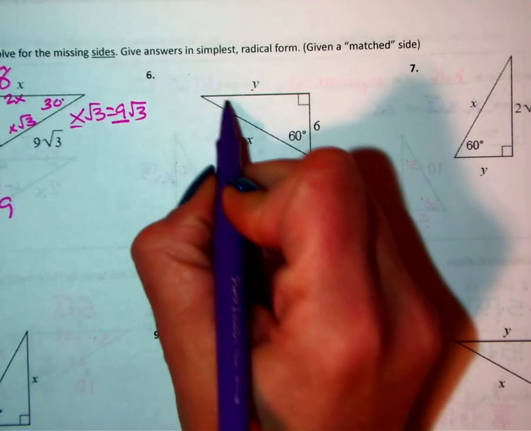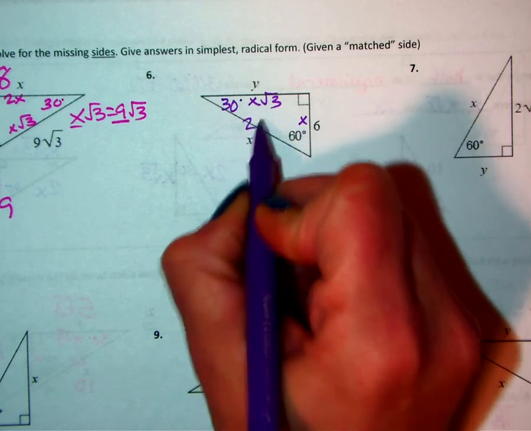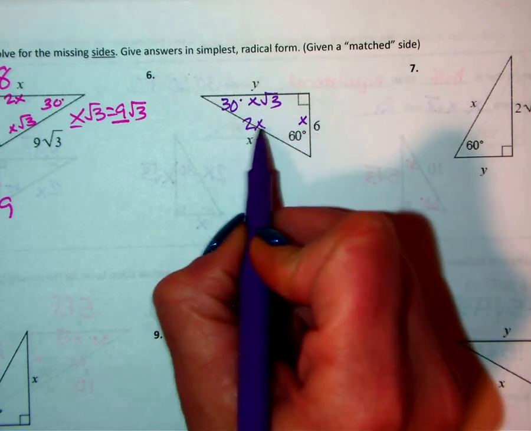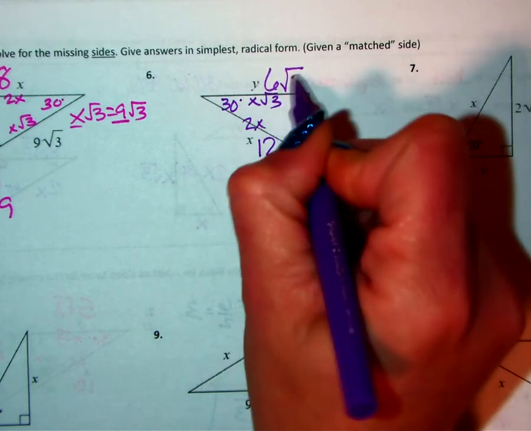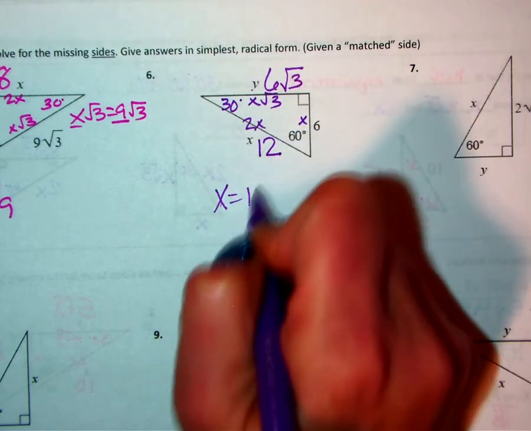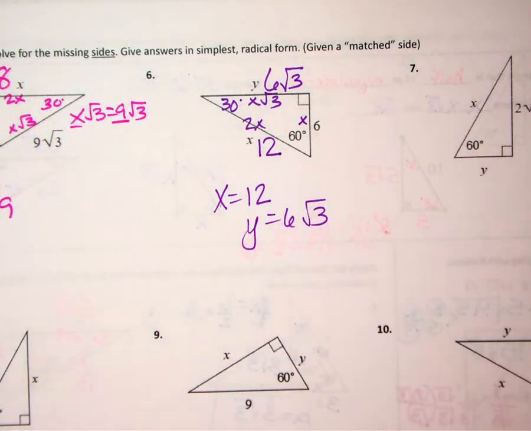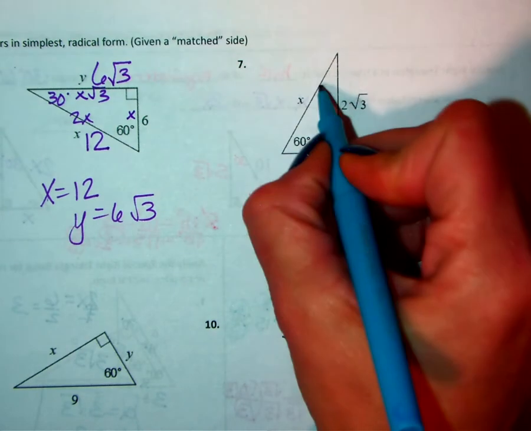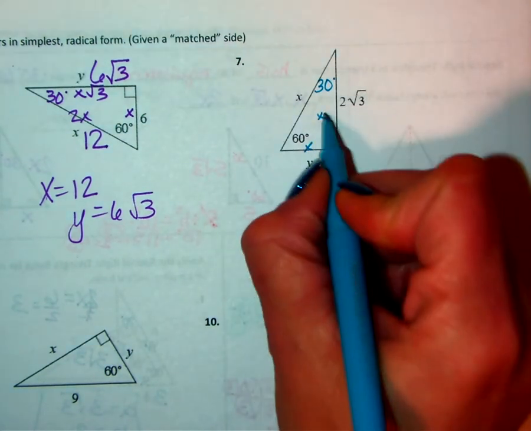Okay, next one. So 30 is here, so that's my x, x square root of 3, and 2x. This is going to be a pretty easy one since I know what x is. X times 2, or 6 times 2 is 12, and x times the square root of 3. So x is 12, y is 6 square root of 3. So as you see, some are going to have a little more work than others. Okay, next. If I'm going too fast, remember you're watching a video, so you can pause it at any point.